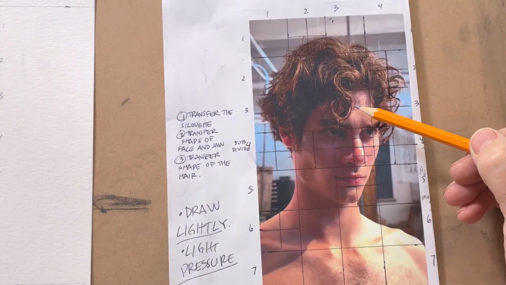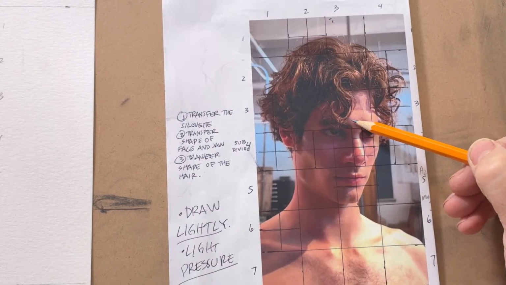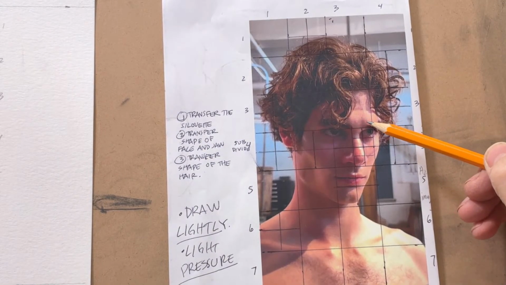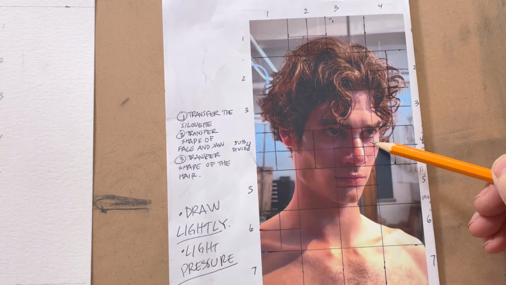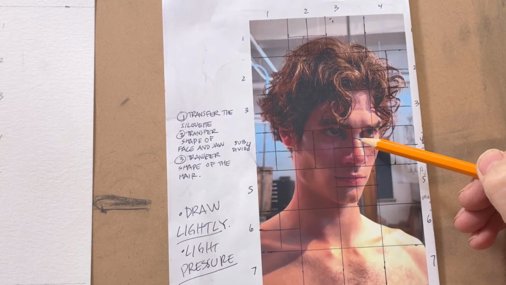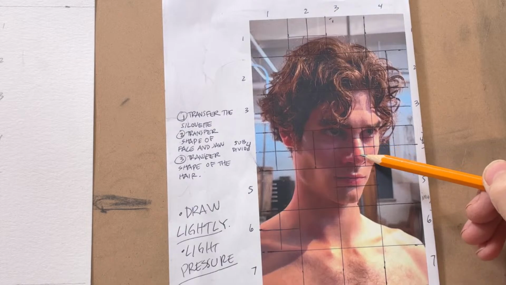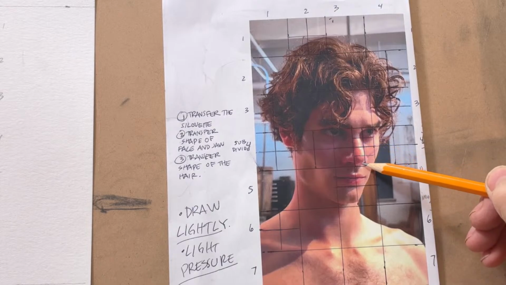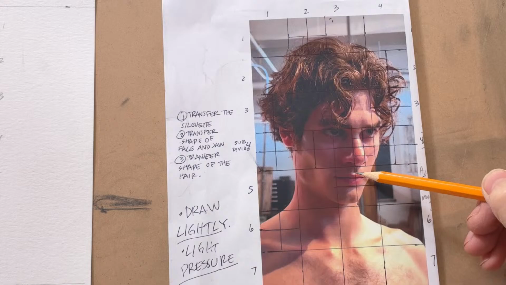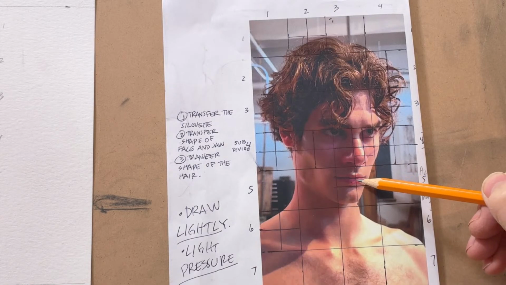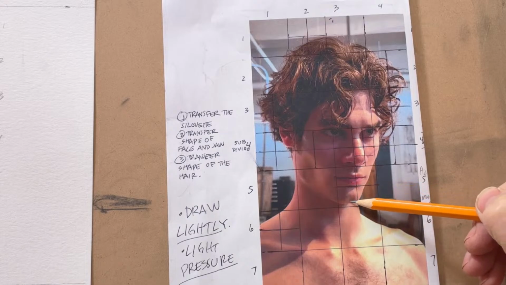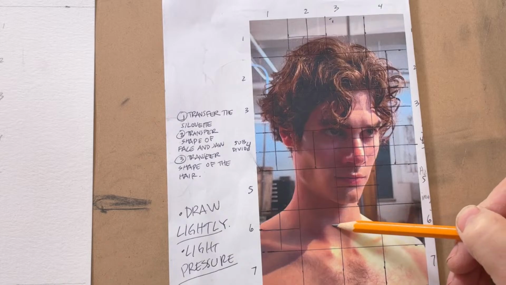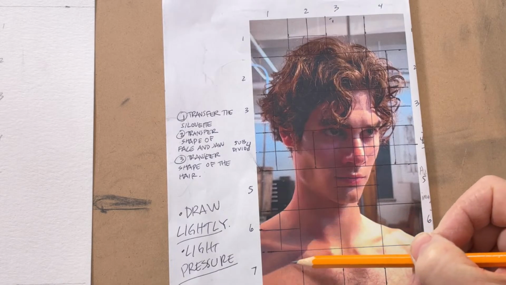As I move down, this is an edge of where there's a division, are you watching still? Of light and dark. So I'm following an edge of where the light areas are separated from the dark areas, or the shadow.